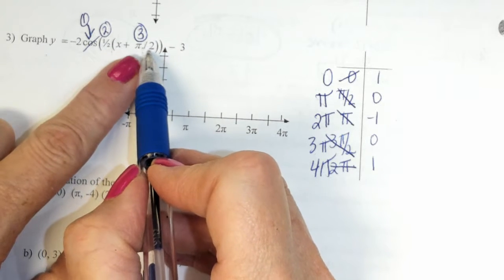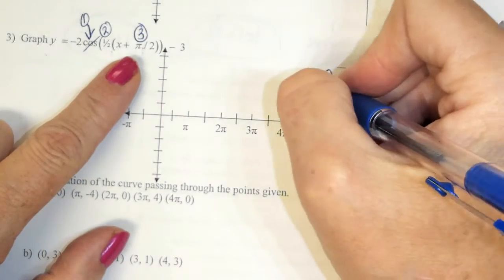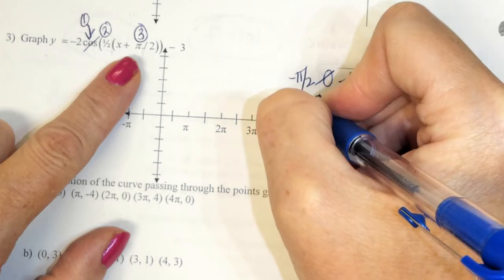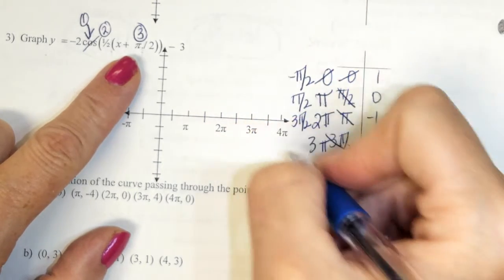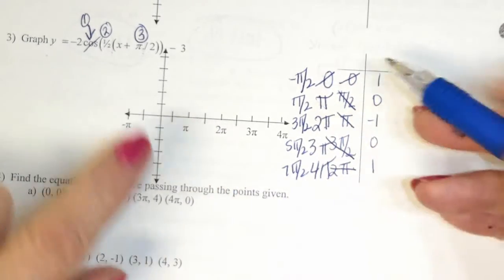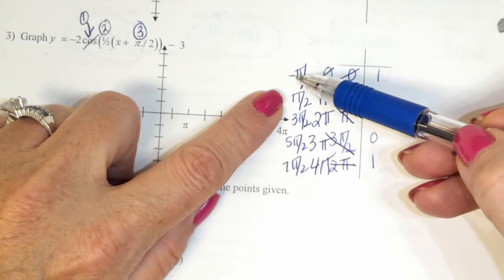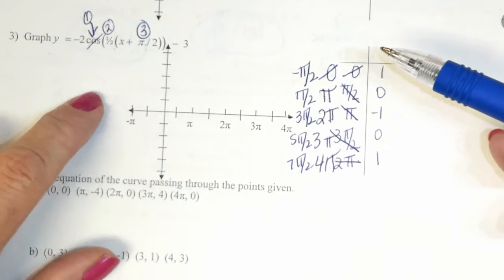Now I'm going to look at this because these are all affecting my x's here. What does this do to my x's? Shifts them what? Left pi over 2. Once I see the pattern develop, then I don't really have to think. You see what I did? I subtracted pi over 2. I subtracted pi over 2. I saw the pattern, negative 1, 1, 3, 5, 7. I didn't have to think anymore about it.